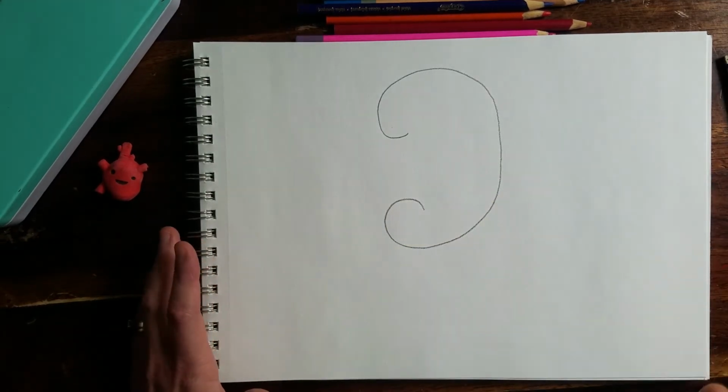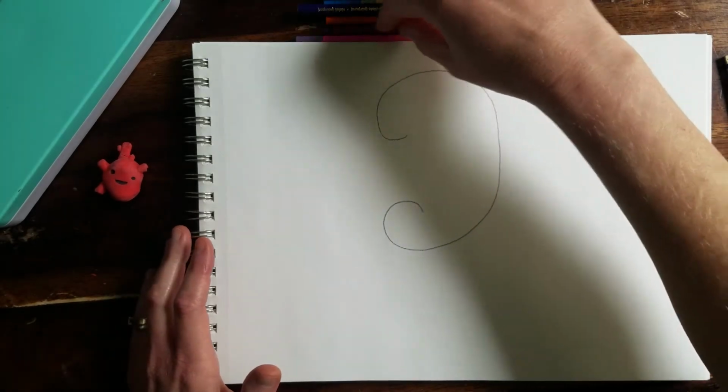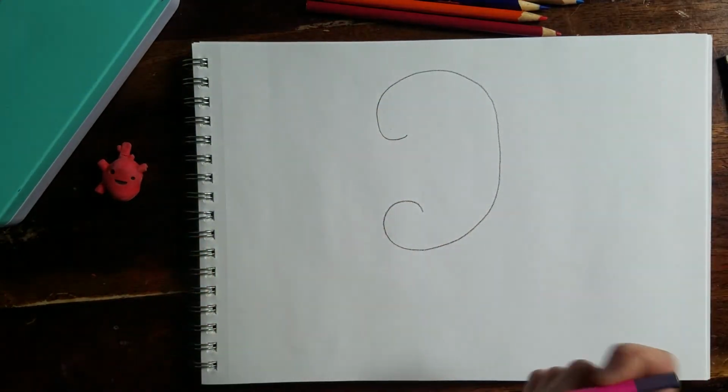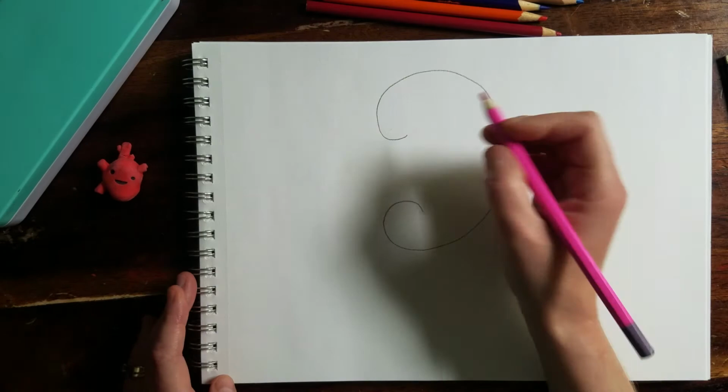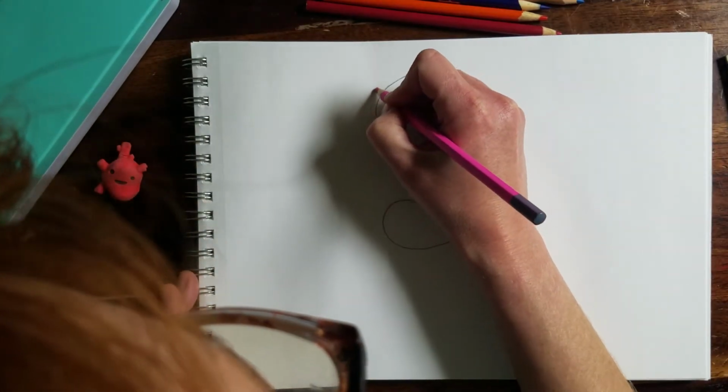And then I'm going to start to use some color. Okay, so I would like to try to make my kidney look 3D. And one great thing about this video is if I go faster than you, you can pause it and repeat.